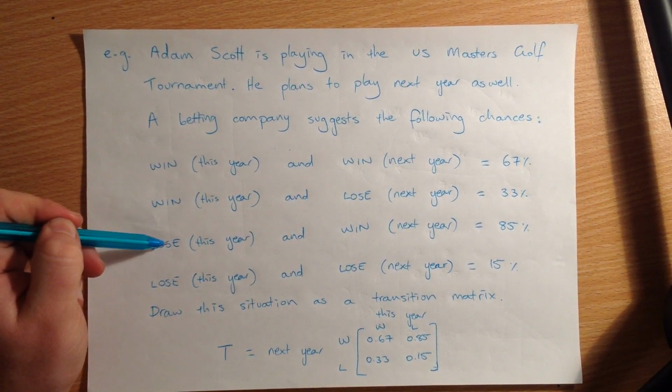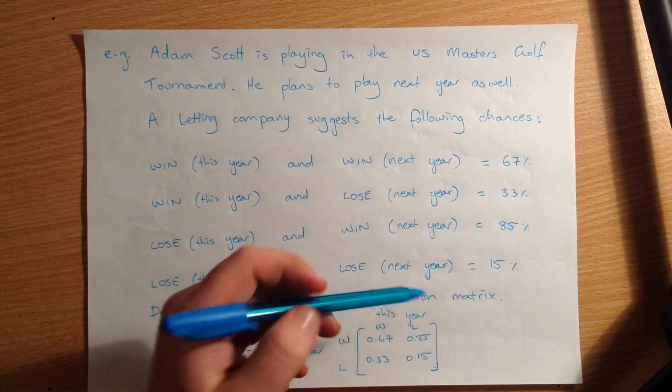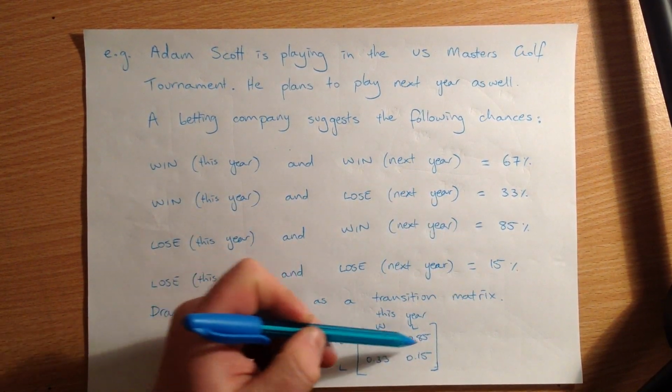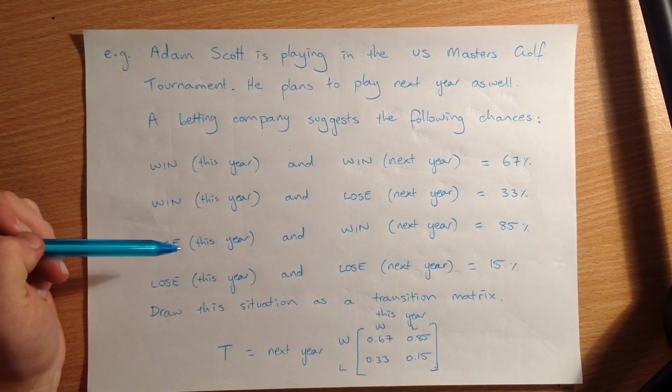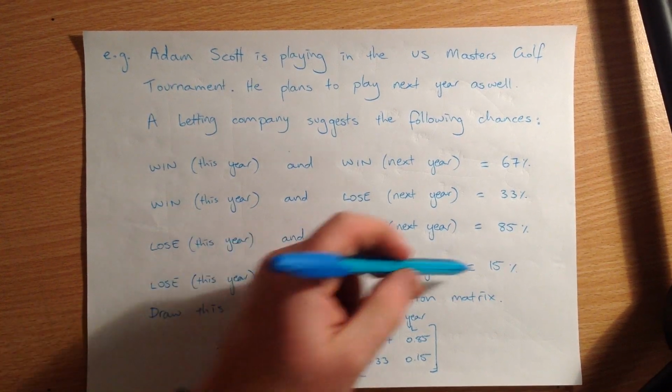What's the chances he'll lose this year and then win next year? It's 85%. Lose this year and win next year, 85%. And it makes sense that there's 15% left. Losing this year and losing next year is 15%.